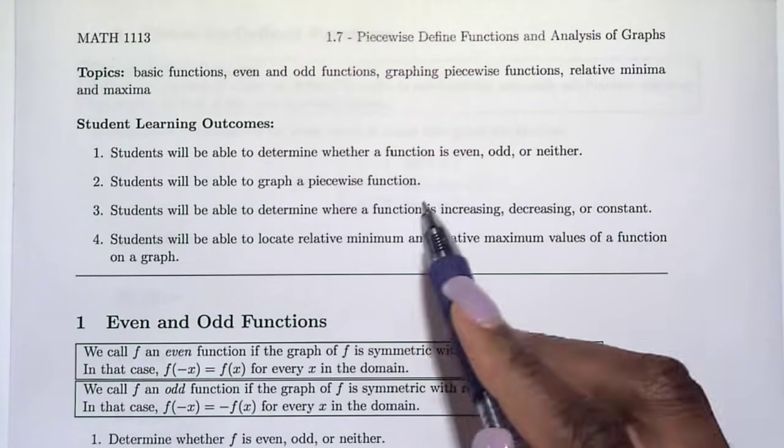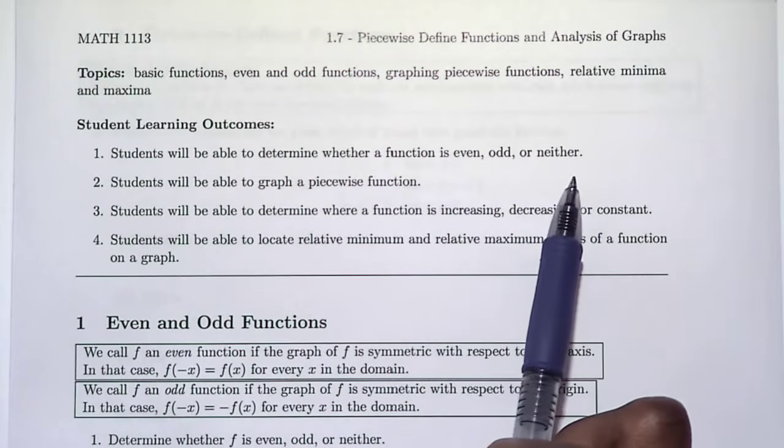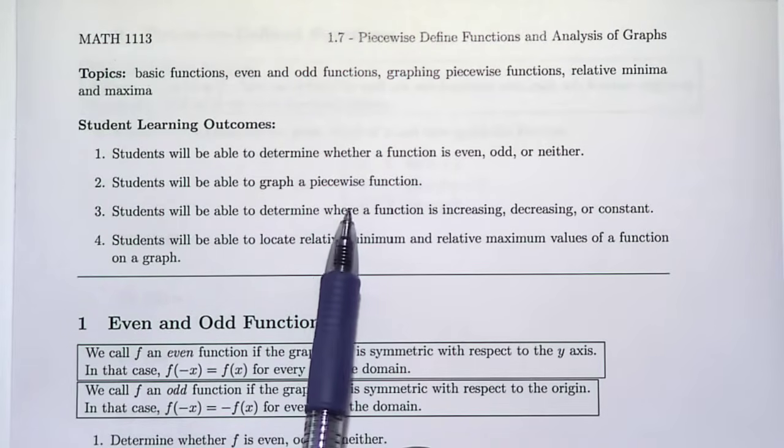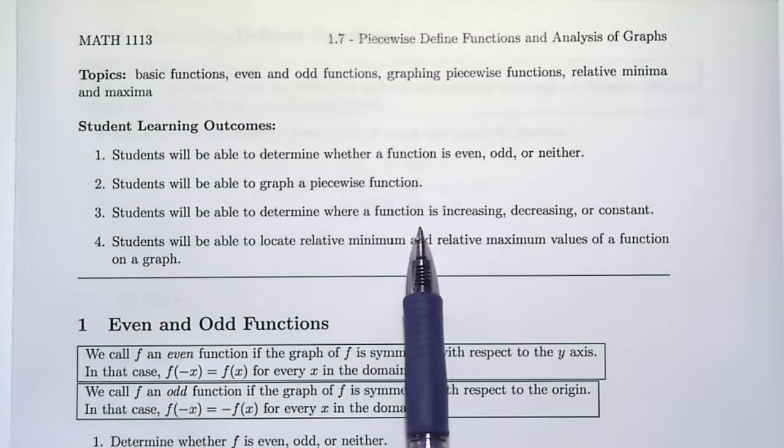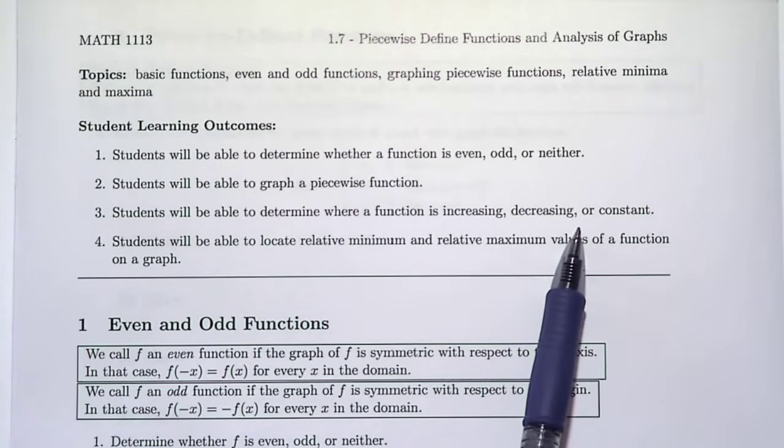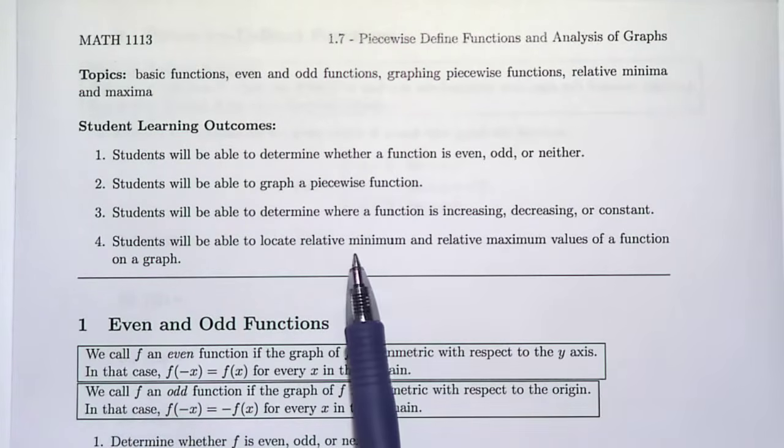Determine whether a function is even, odd, or neither. Graph a piecewise function. Determine where a function is increasing, decreasing, or constant, and also locate relative minimum and maximum values of a function on a graph.